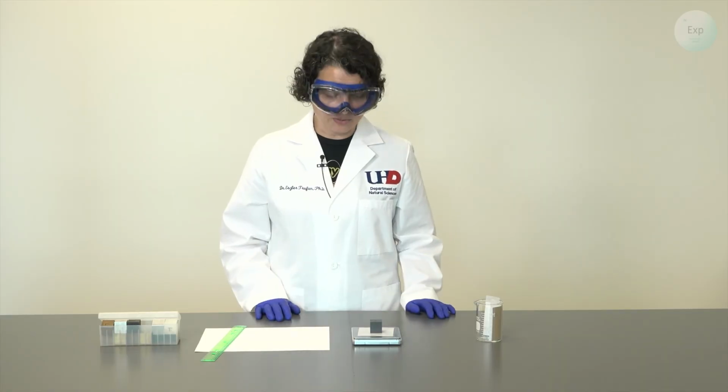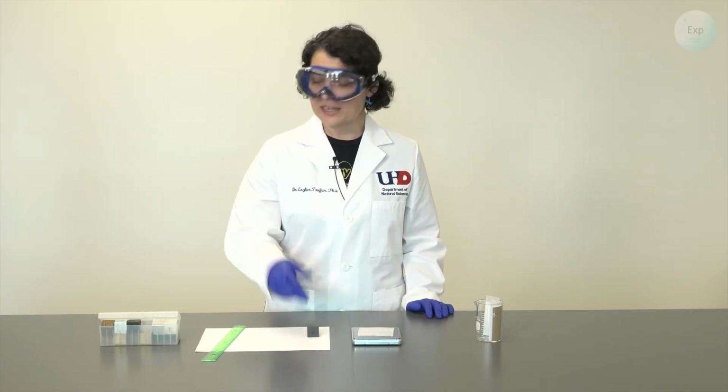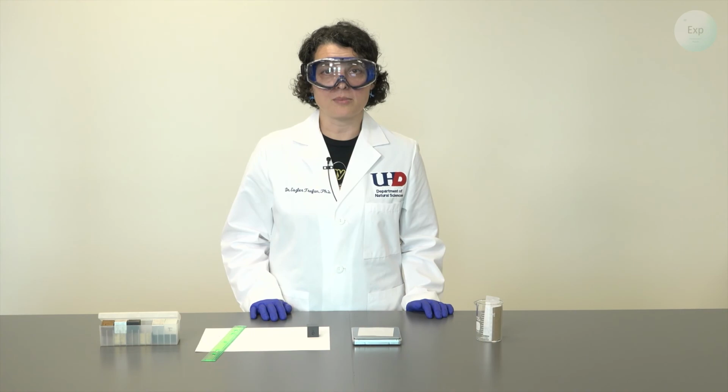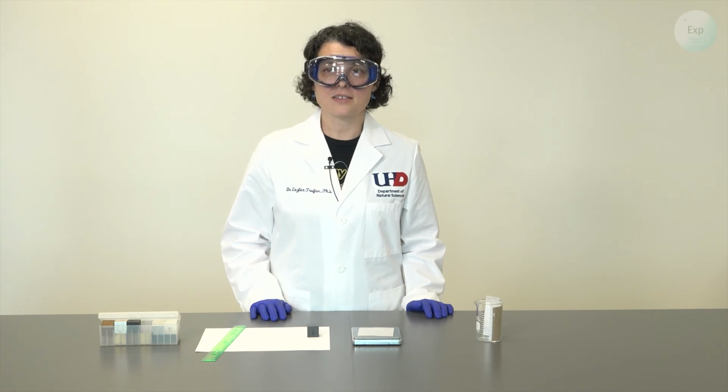Once we are done with our object, which is currently marked 8, we can proceed and extract more objects and determine their densities in the same manner.